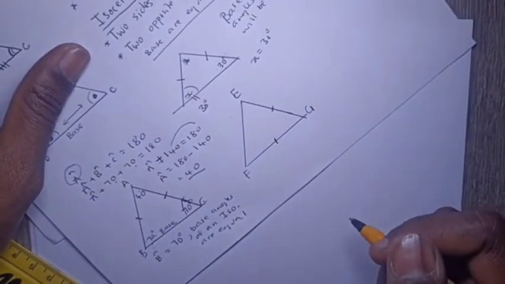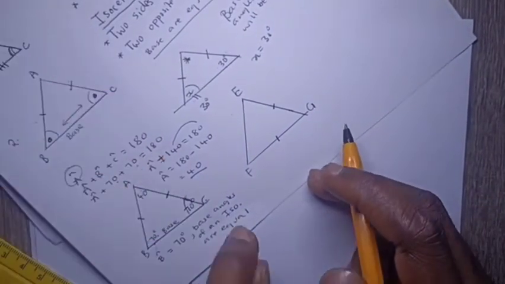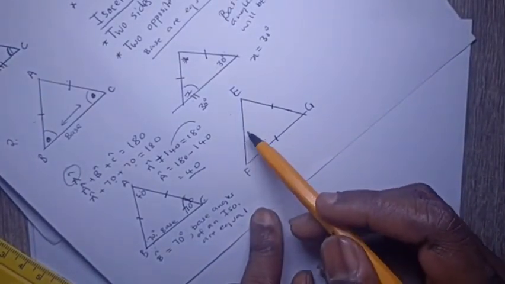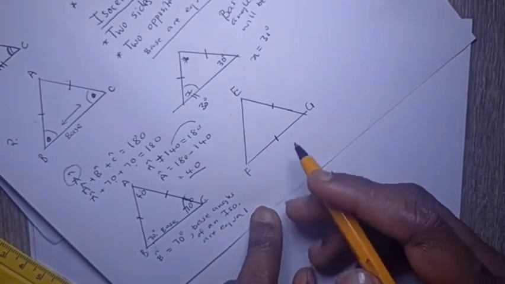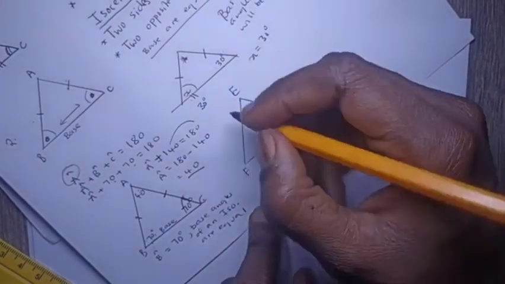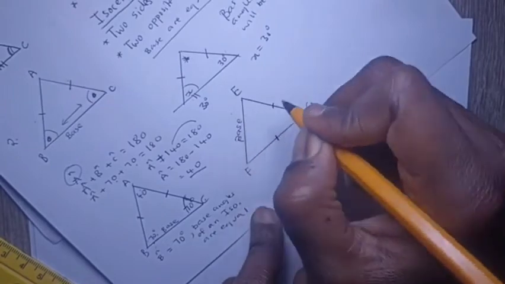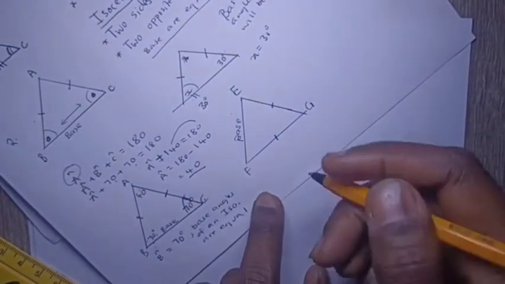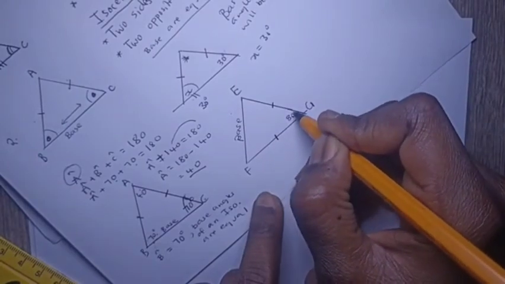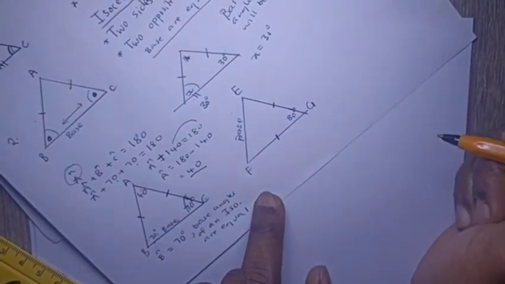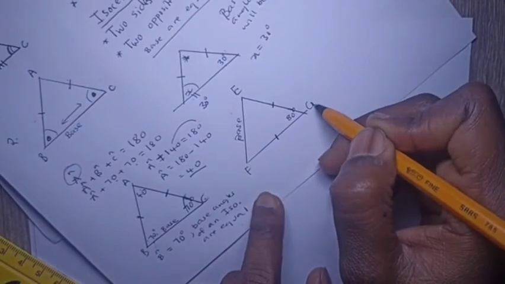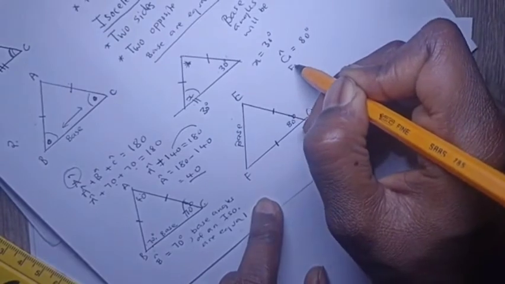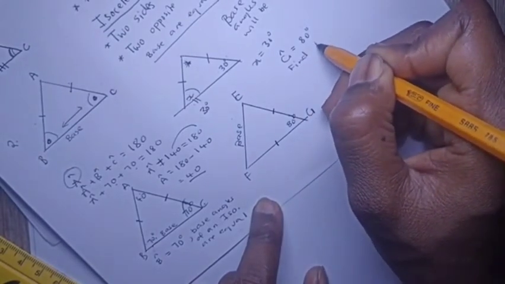Now let's do this one. In this case, what would be the base? The base wouldn't be this one. The base, I said, is the one that is not similar to the other sides. So in actual fact, this becomes the base. Let's just spice things up a bit. Suppose they give you angle G, and they say angle G is 80 degrees. Find angle E.